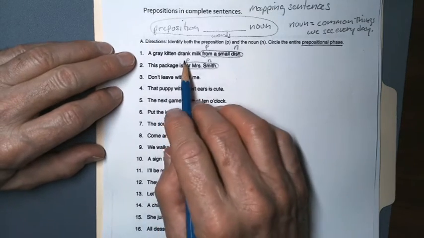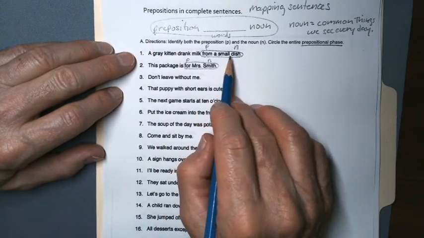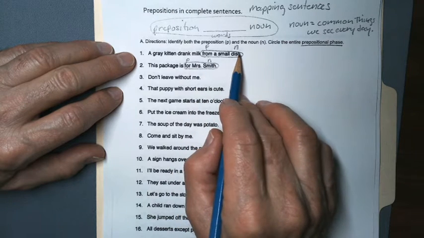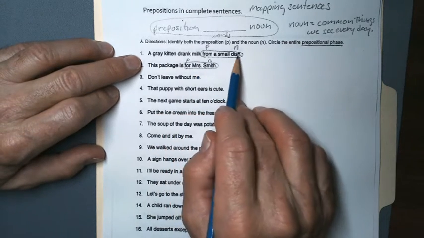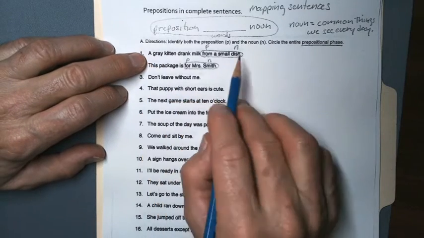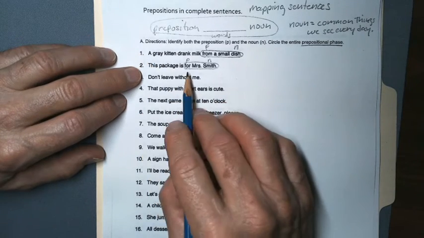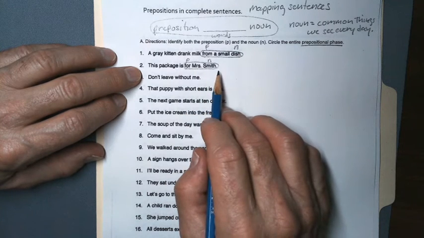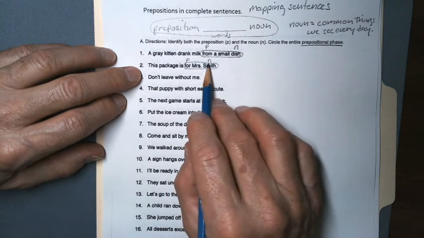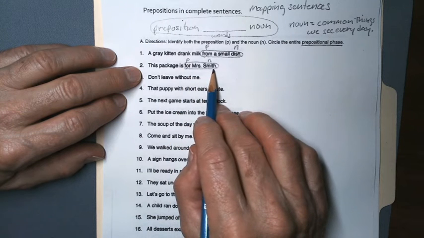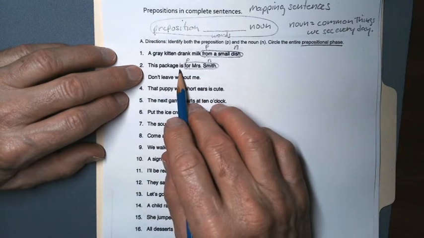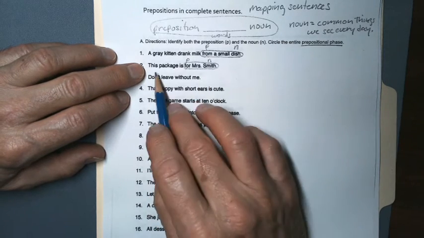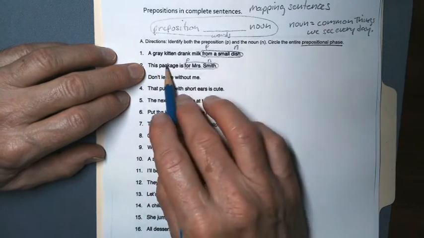So let's look at number 1 again. From a small dish. That is not a complete sentence. It's a prepositional phrase. But it makes up this complete sentence from this capital A to the period. For Miss Smith, or Mrs. Smith. What we've got circled is not a complete sentence. This package is for Miss Smith. Starts with a capital, ends with a period. It makes a part of this sentence complete.